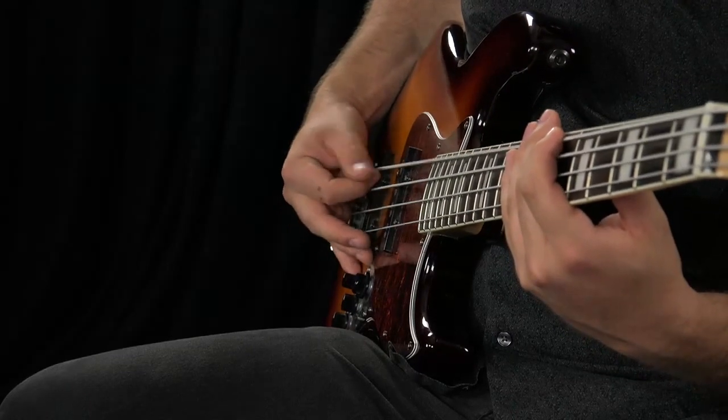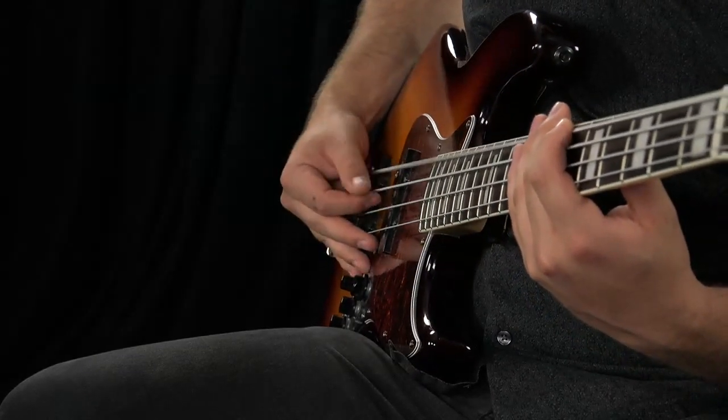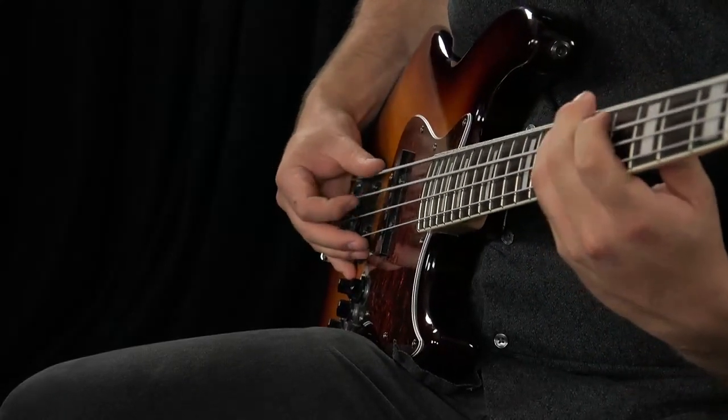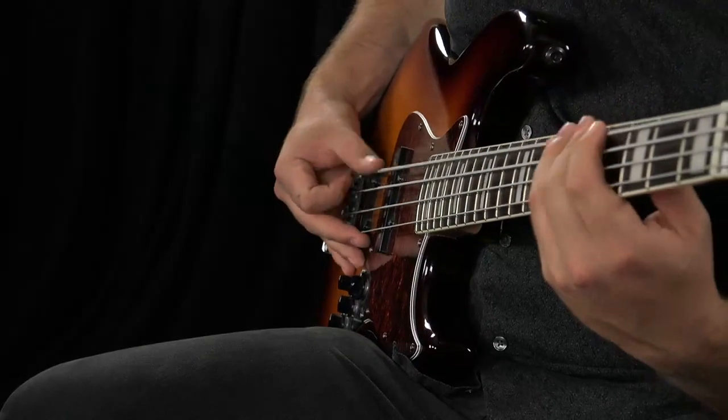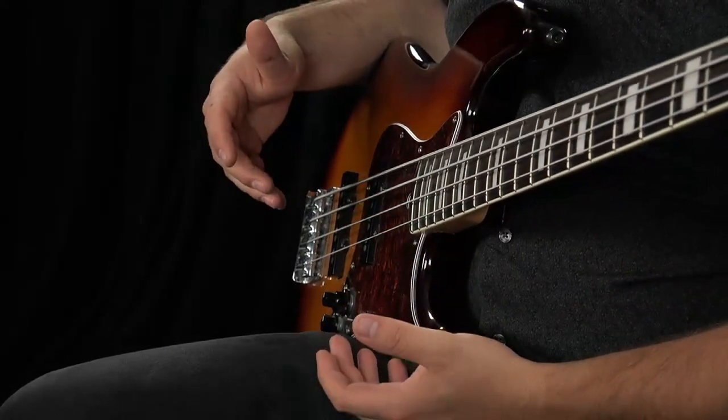And then I just play with a bit more of this kind of attack as opposed to what we're used to. I'll use my thumb. And that can get close.